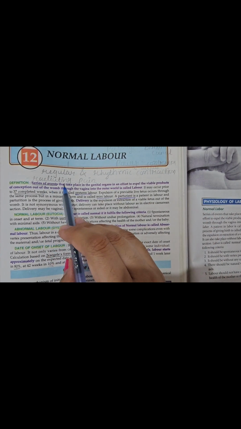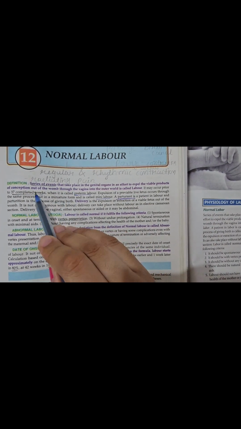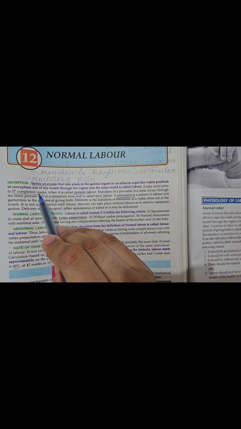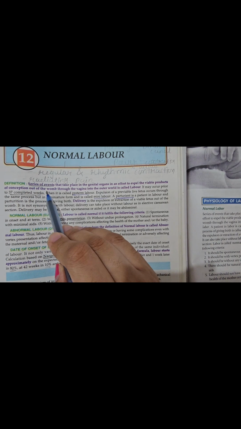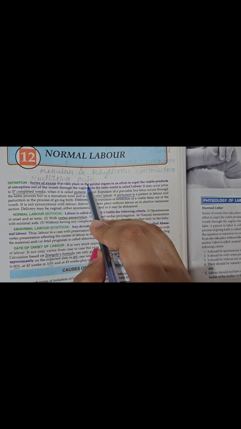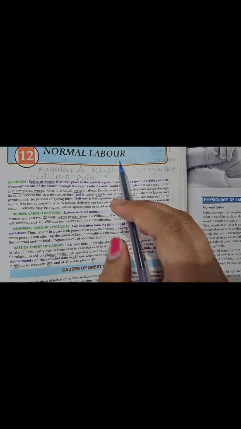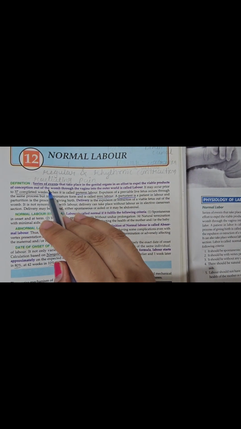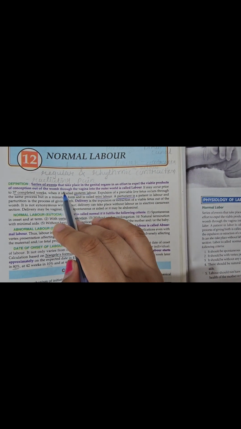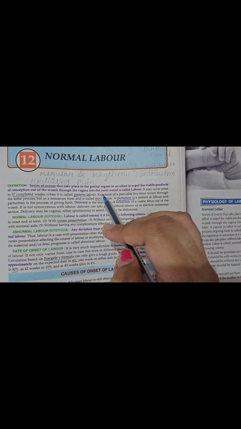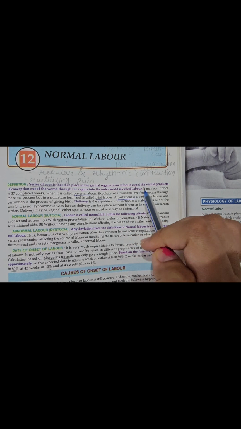So labor is a series of events, meaning stages of labor. The first stage is related to uterine contraction, cervical effacement and dilatation. The second stage is related to fetal delivery, and the third stage is related to delivery of the placenta. So these are the series of events that take place in the genital organs, the female reproductive system, in an effort, a power, to expel out, push out the viable, meaning living, product of conception, fetus, umbilical cord and placenta, out of the womb, the birth canal, uterus, through the vagina into the external environment, which is called labor.